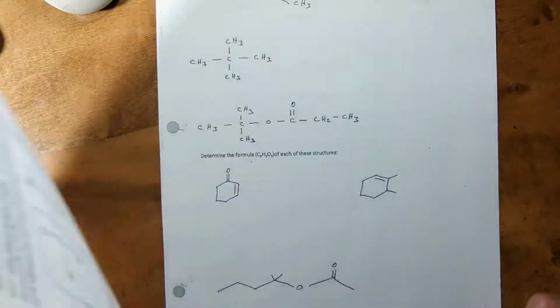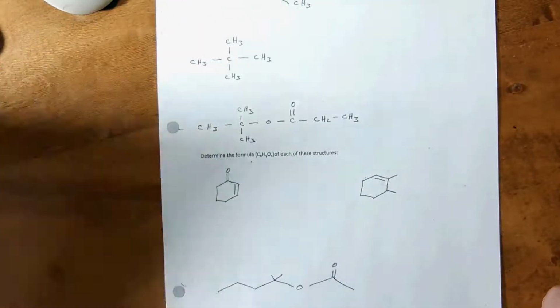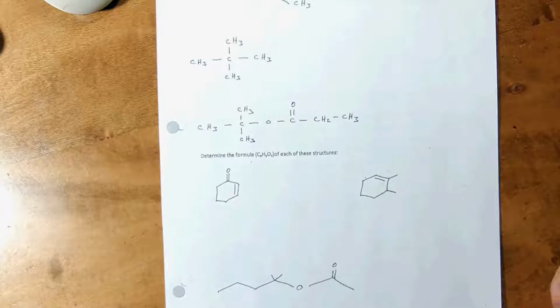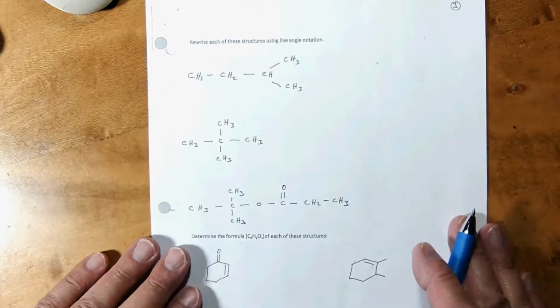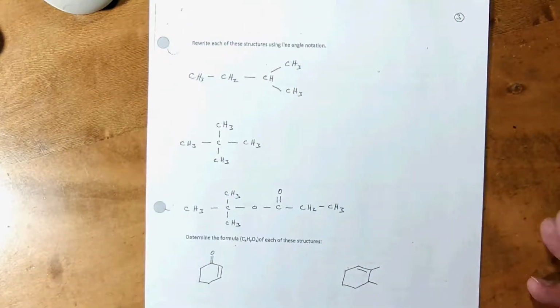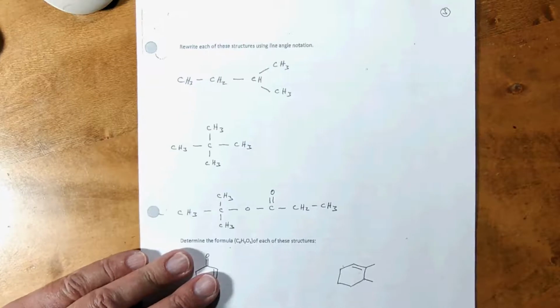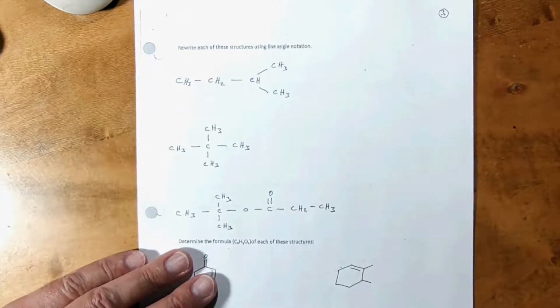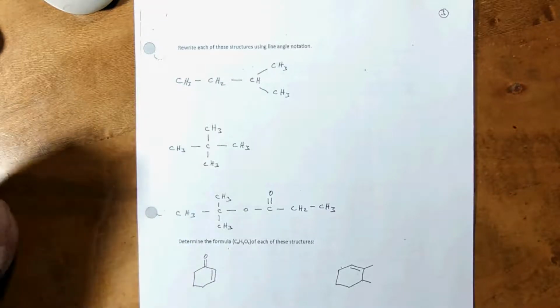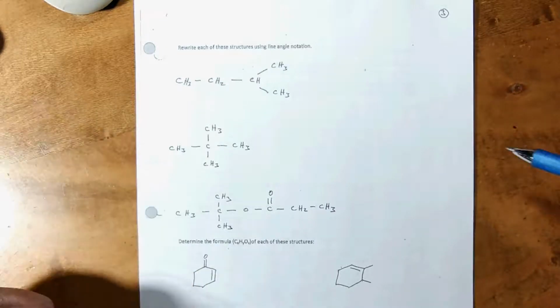Now, we've got a couple of exercises here on the next page where it wants you to translate these structures into line angle notation. Again, this material is not going to be on the final, so I'm not going to go into it very deeply, but real quickly, if you wanted to see how these worked, you could always look at the notes on the website where it has the answers.